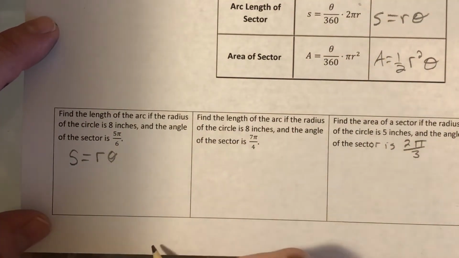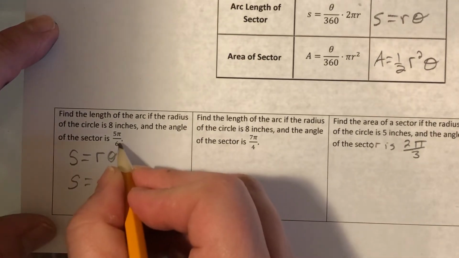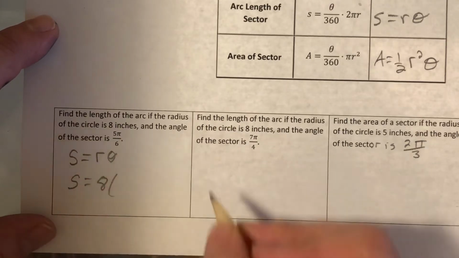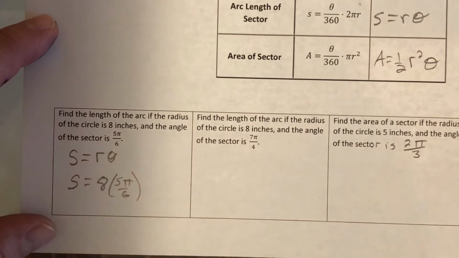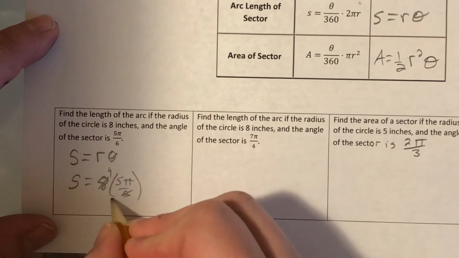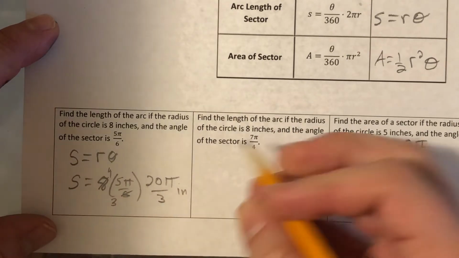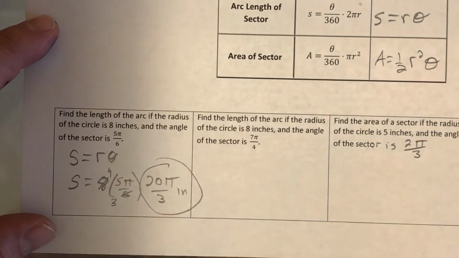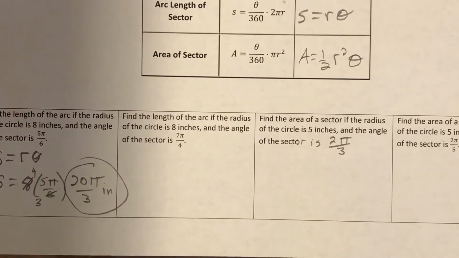So the arc length, when you've got a radius of 8 inches, would be 8 in this case, and the angle of the sector is 5 pi over 6, so it'd be 8 times 5 pi over 6. Okay, guys? Now realize that this fraction is going to simplify. That becomes 4 over 3, so you'd have 20 pi over 3 inches, and it's okay to leave it in terms of pi. I'm just going to leave it in terms of pi right now, and we can leave it as a fraction, okay?